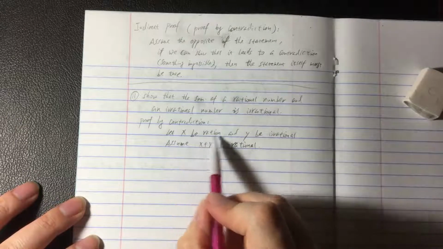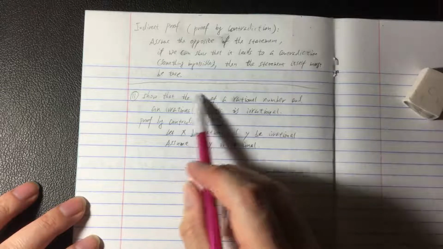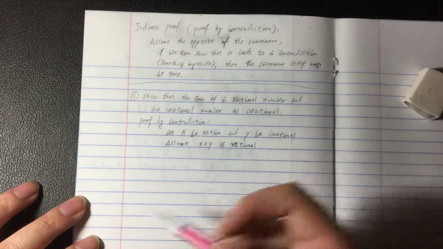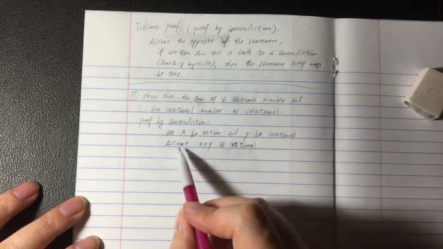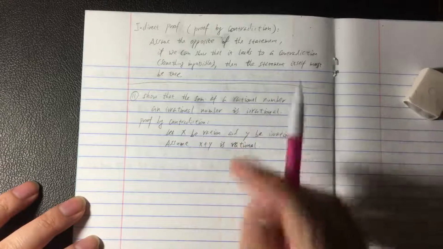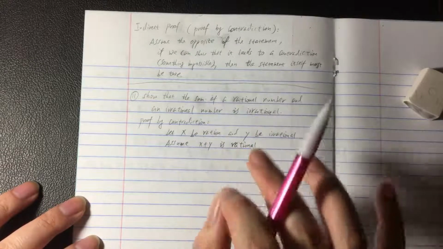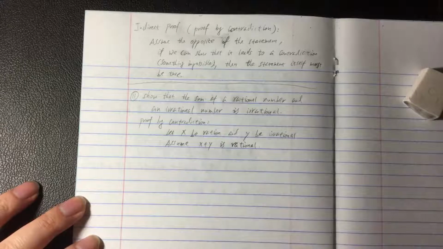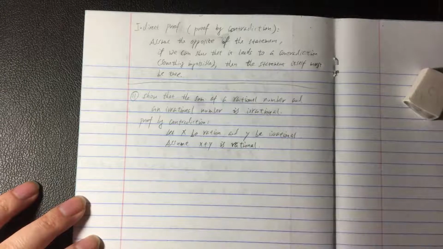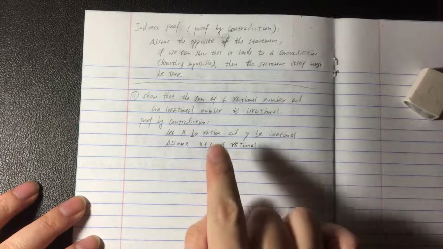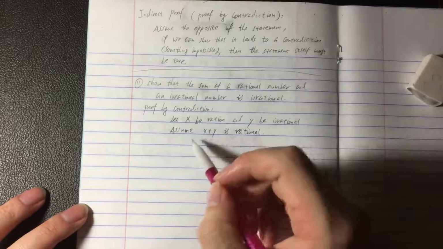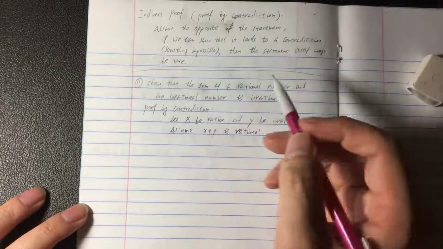Let x be rational, y be irrational. The statement says the sum must be irrational. We assume the opposite of the statement. We assume the sum is rational. We try to show that this assumption will lead to a contradiction. If I can show that this causes something impossible, then the assumption must be wrong. That means x plus y must be irrational.